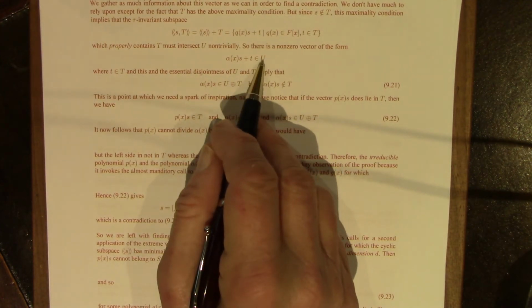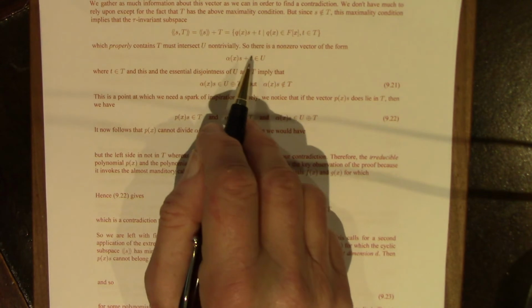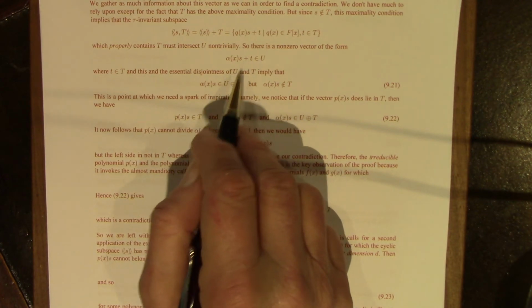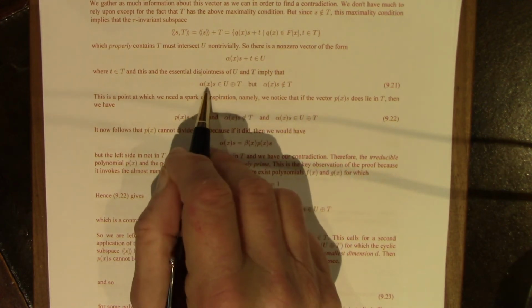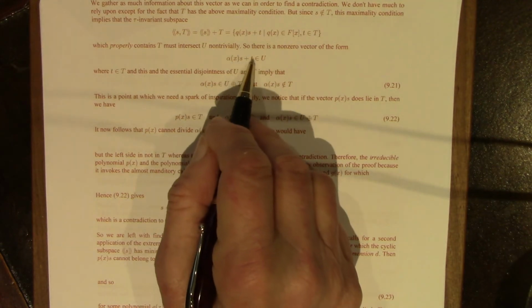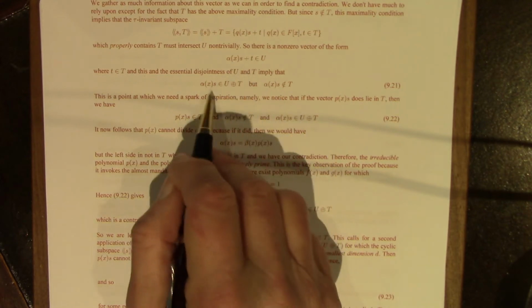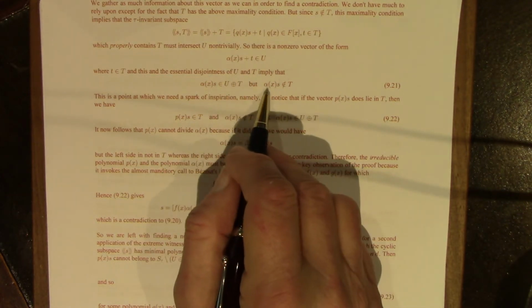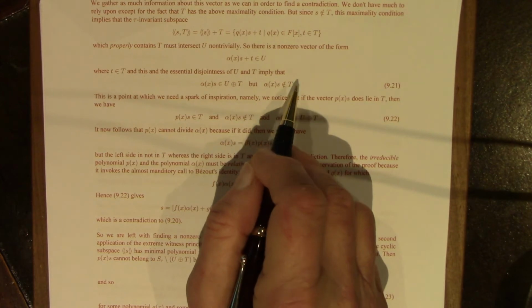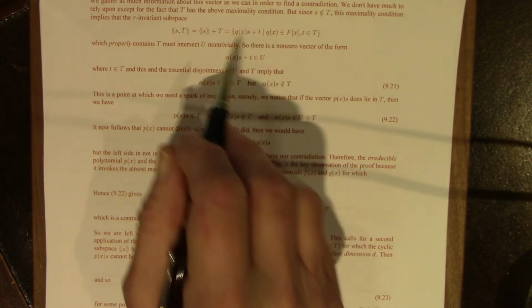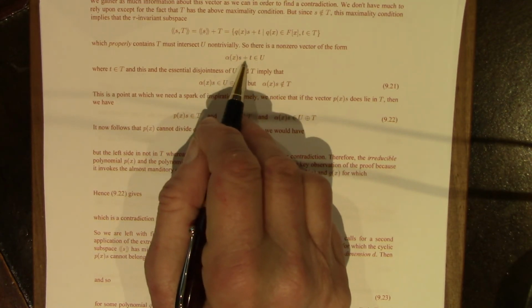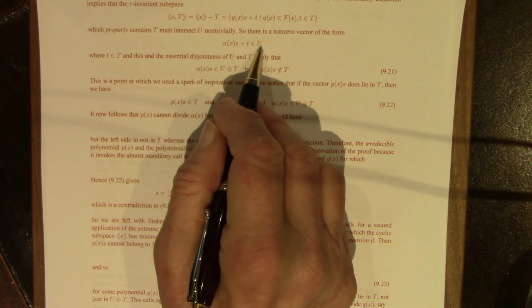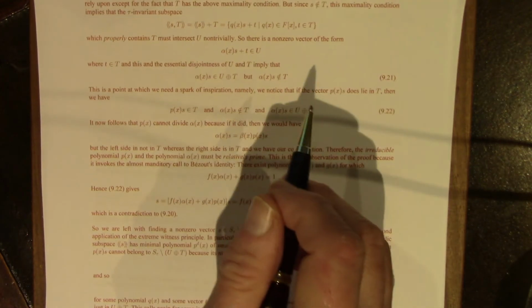Okay. This, together with the essential disjointness of U and T, implies that alpha of x s, if you move the t to the other side, so to speak, belongs to this direct sum, but alpha of x s does not belong to T. Because if it did, then this would be in T as well as U, and so it would have to be 0.